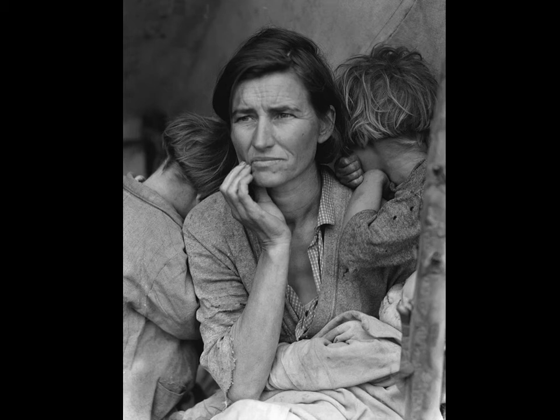What she's done here is given us Miss Thompson's emotion, her emotional state, her desperation but quiet strength, the way that her sons are leaning on her, the way that they trust her and she is their strength.